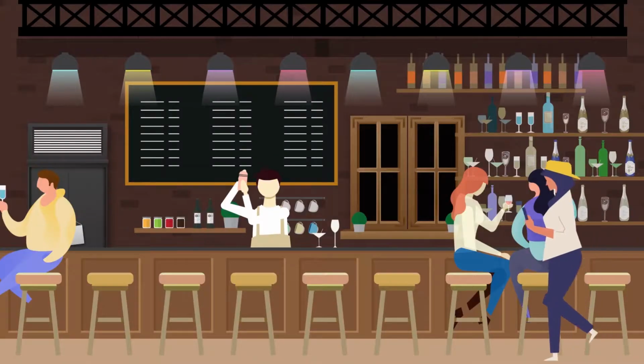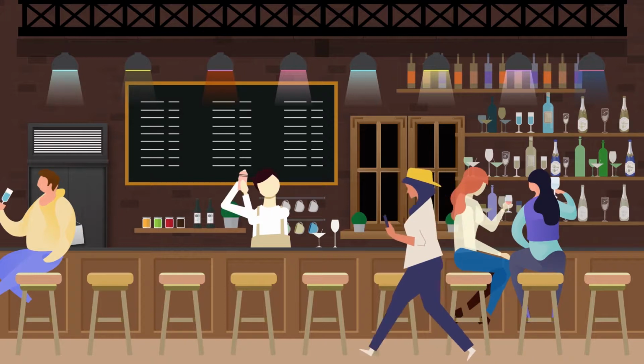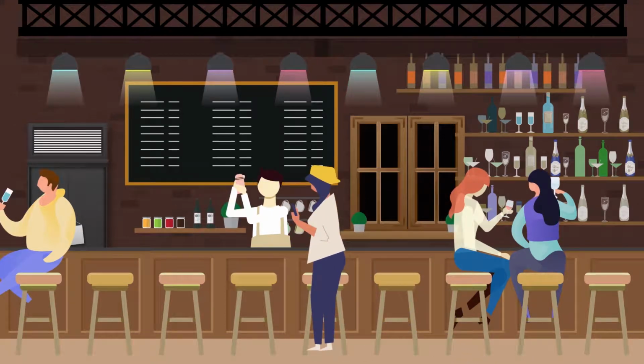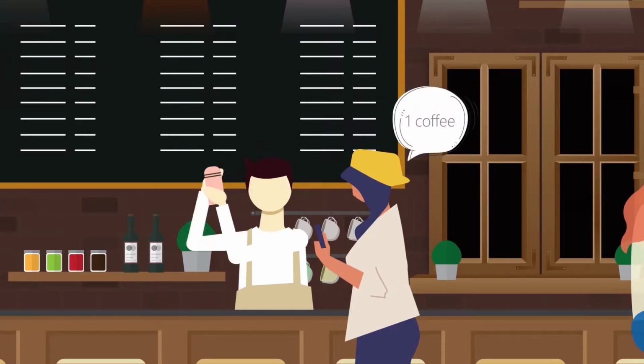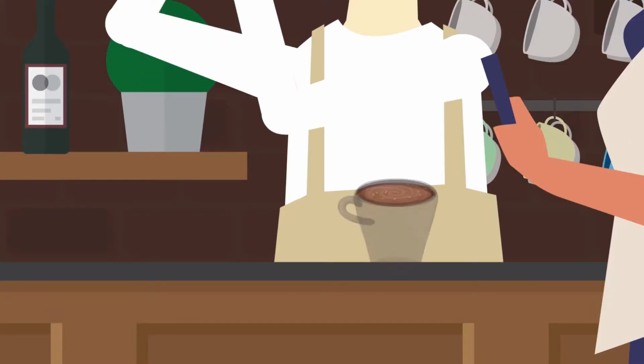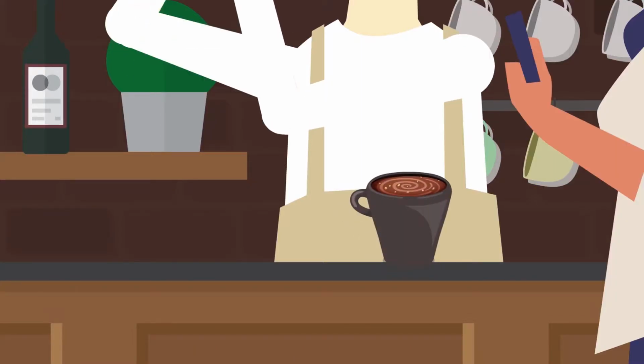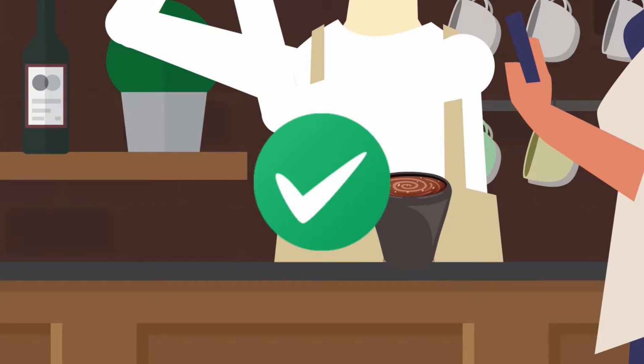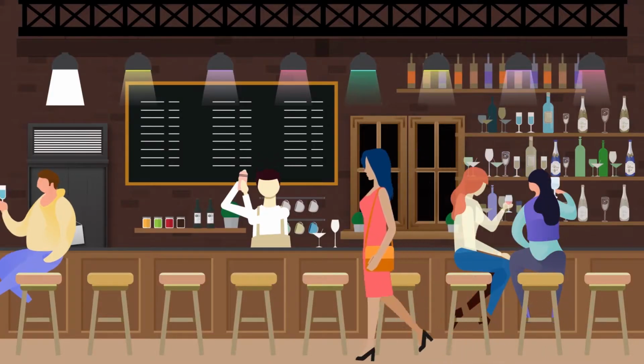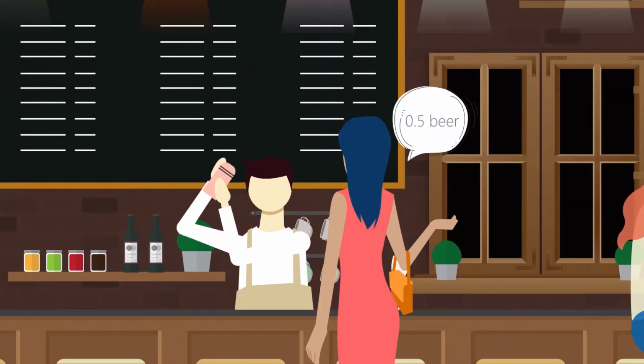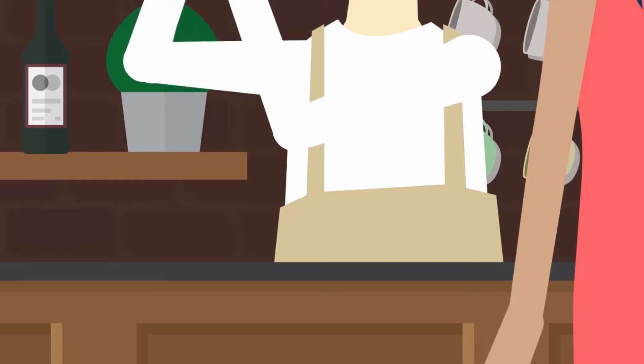Test case 2. A test engineer walks into a bar. I'd like to have a cup of coffee. Test case 3. A test engineer walks into a bar. I'd like to have 0.5 bottles of beer.